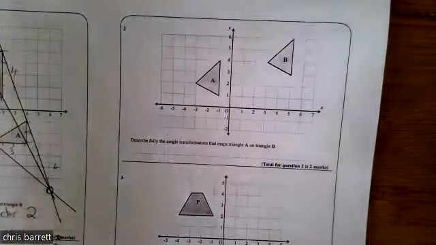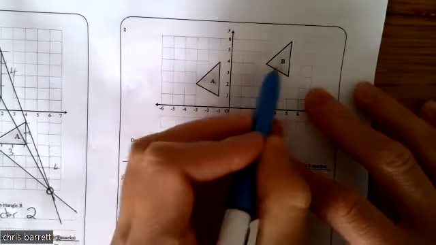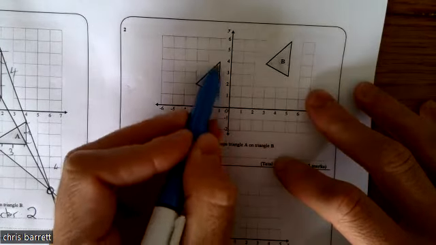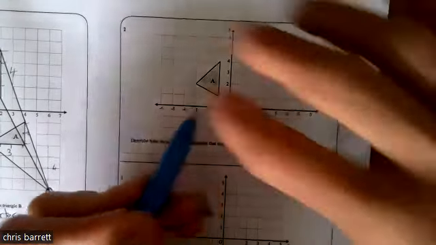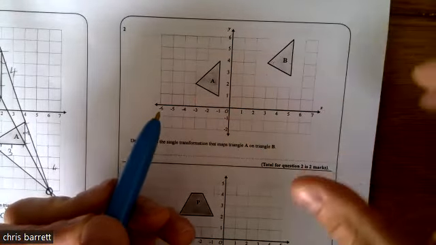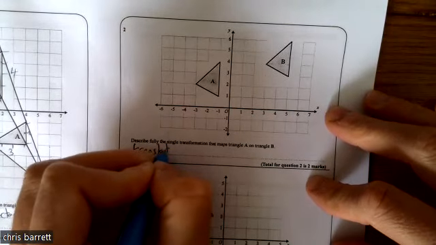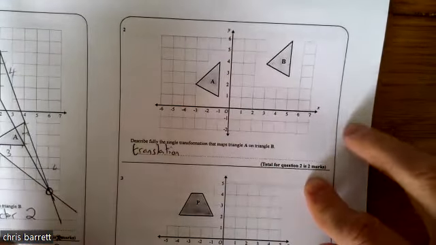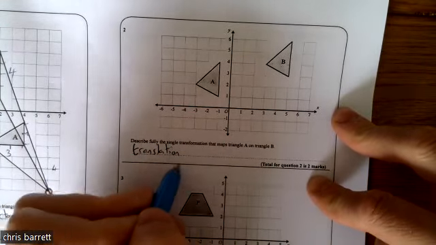Okay, number 2, the next transformation. So on this one, if I look at the size, I've got 2 squares, 2 squares, 3 squares, 3 squares. So I've not done an enlargement. The shape's not rotated round. So this is then a translation. So a translation is about moving left, right, up or down.